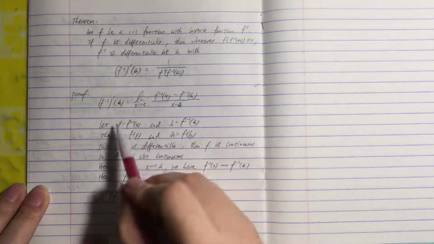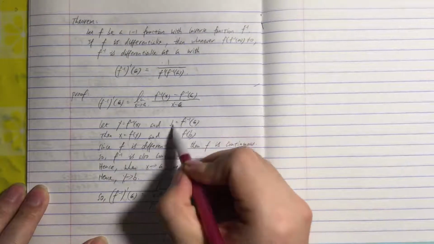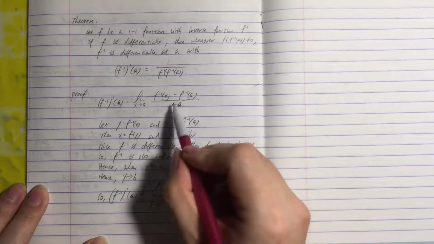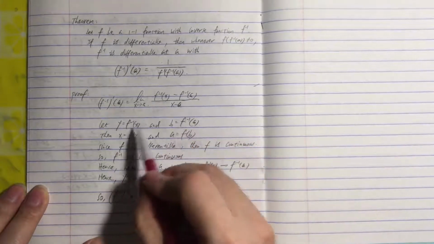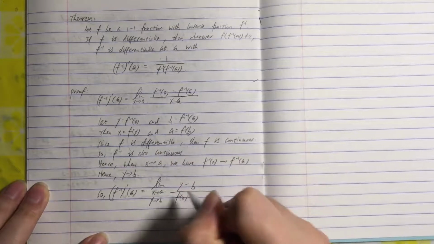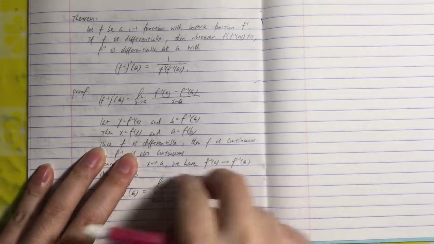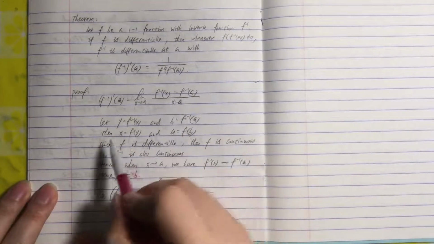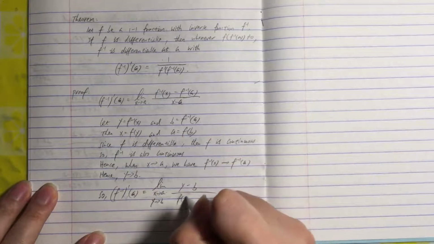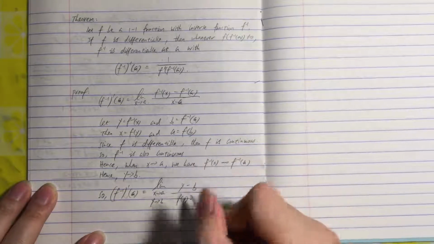f inverse of x is y. f inverse of a is b. x is f of y. Sorry, x is f of y. Minus a, and a is f of b.